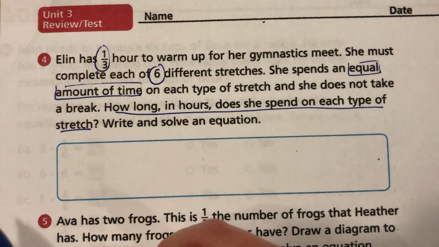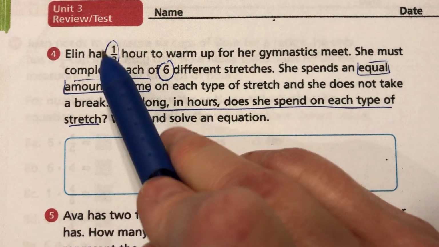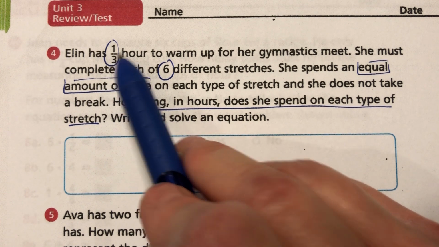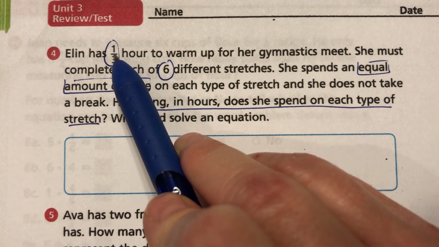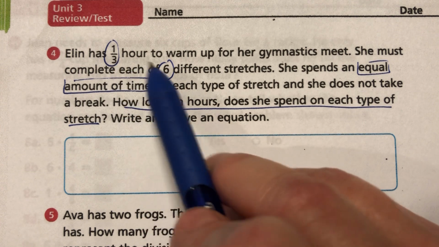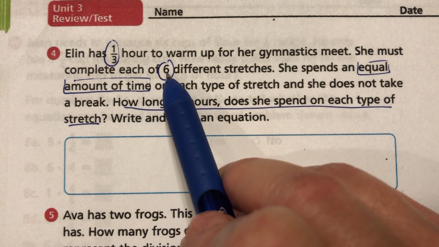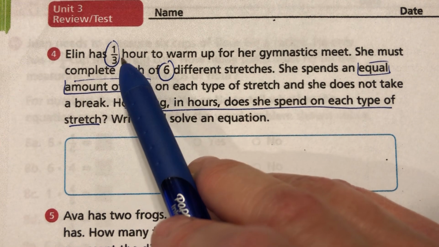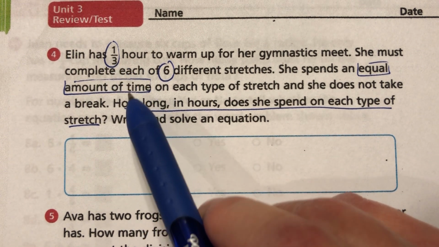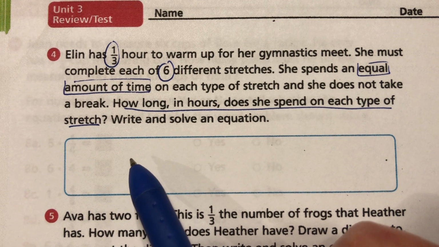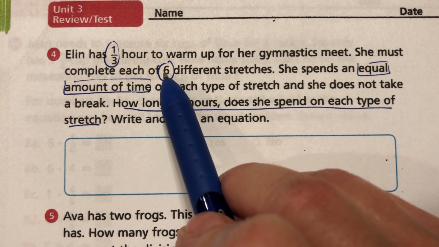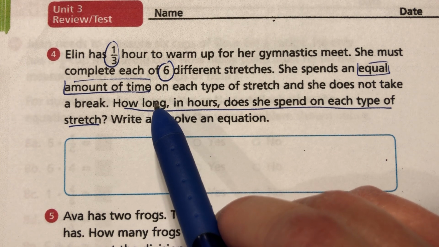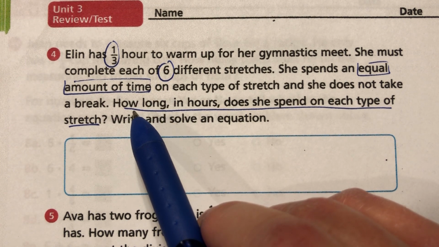Okay, so let's think about this. She has 1/3 of an hour, right? That's the total amount of time she has. And she wants to do 6 different stretches in that 1/3 of an hour. We want to know how much time she can spend for each one, okay? So let's see here. What operation did you pick? If I want to do some equal sharing, that does equal division. So this would be a division problem.